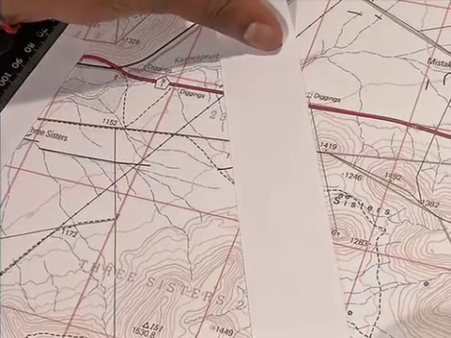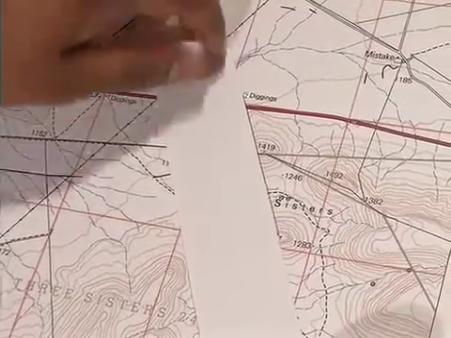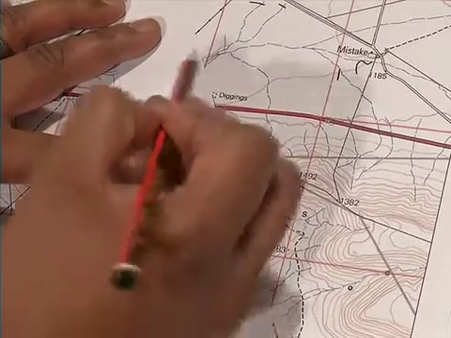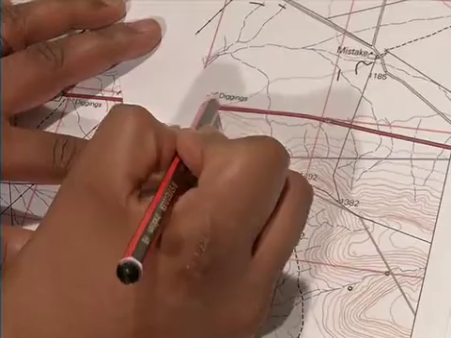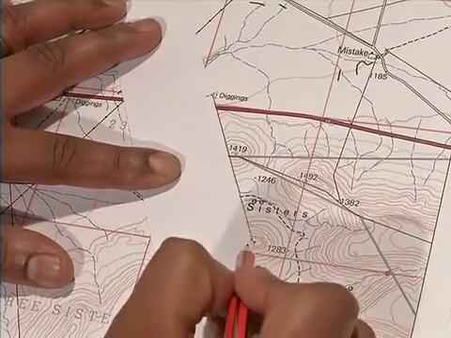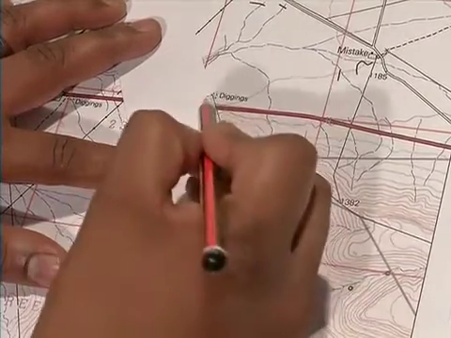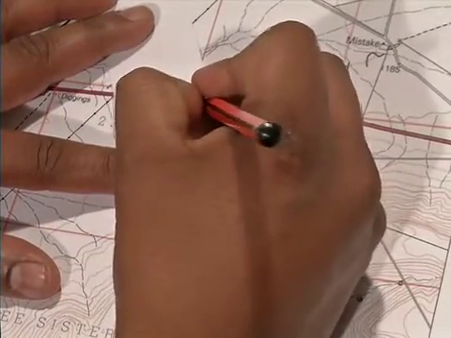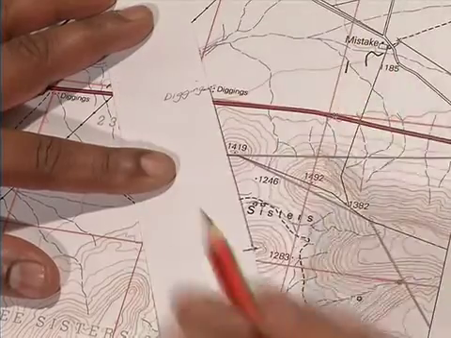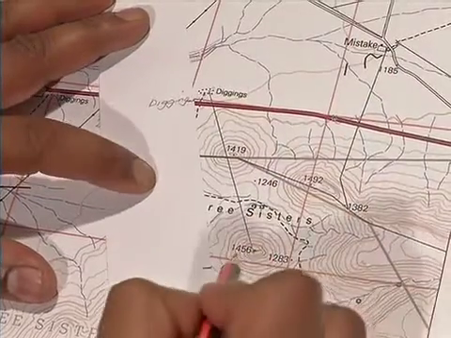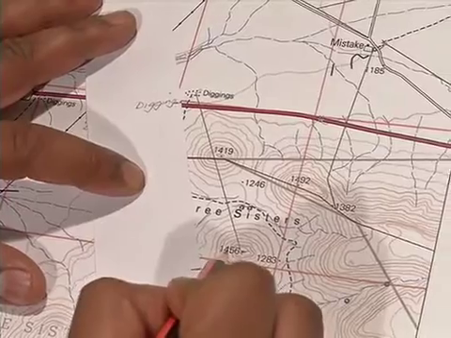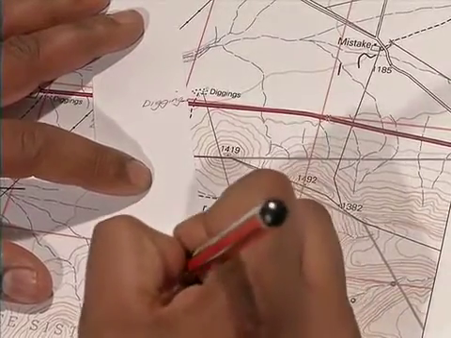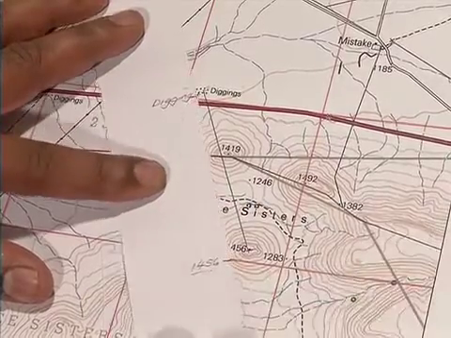Note, I'm placing the edge of the paper onto the line that I've constructed. The first step is to ensure that you mark off your beginning point and your end point. And in this example, the digging, which I'm writing down, and in this case, my spot height, which is 1456. Remember, a spot height gives you an actual altitude at that point.